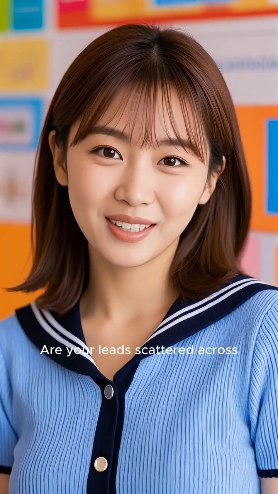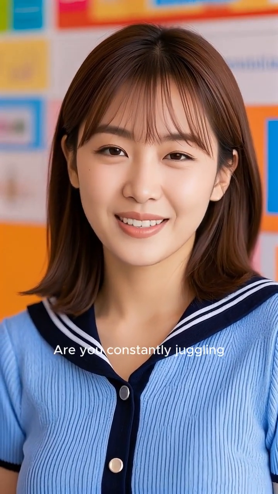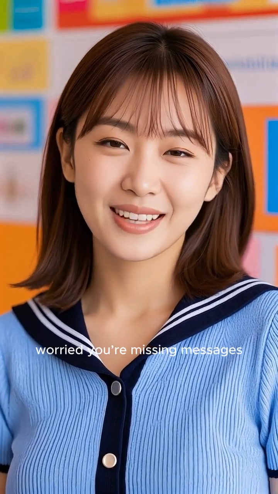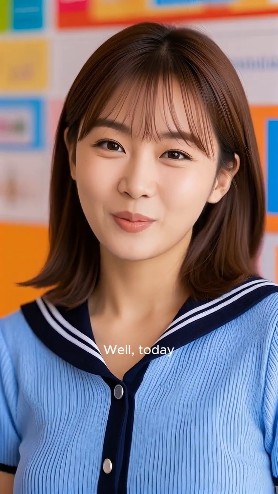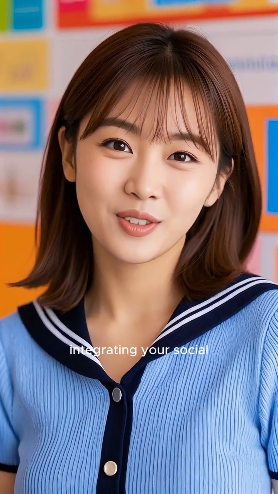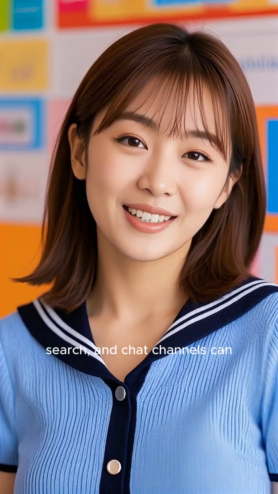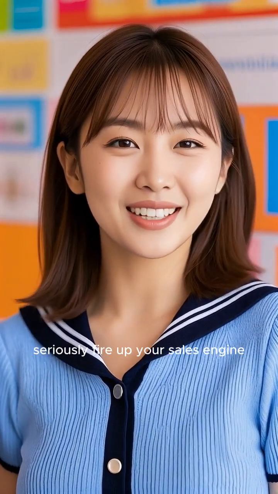Are your leads scattered across Facebook, Instagram, Google, and your website? Are you constantly juggling different inboxes, worried you're missing messages, replying too slowly, and ultimately losing sales? Well, today, we're going to connect the dots. I'll show you how integrating your social, search, and chat channels can completely transform your lead capture process and seriously fire up your sales engine.